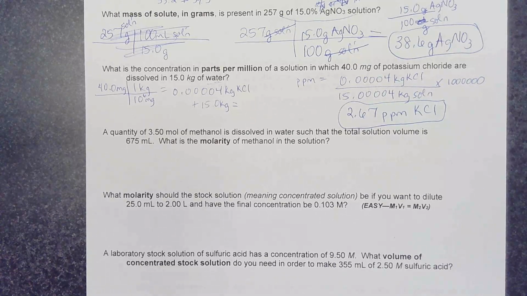About 33 pounds of water. 15 kilograms is about 33 pounds of water, okay? So 40 milligrams, you've seen a gram, you've seen 2 grams in lab, not much at all, and 33 pounds of water. Follow me?